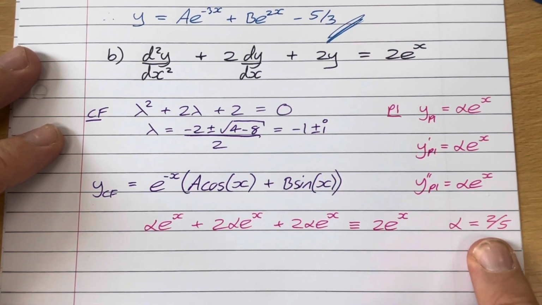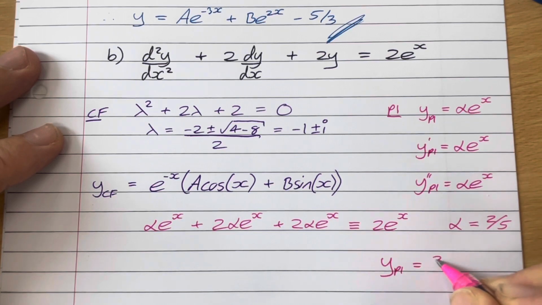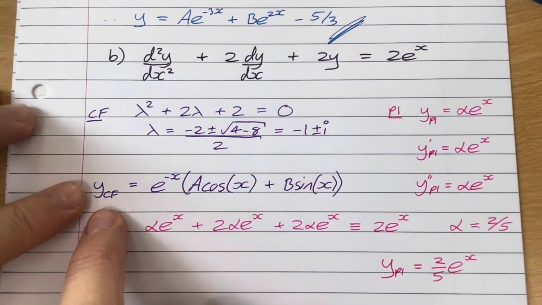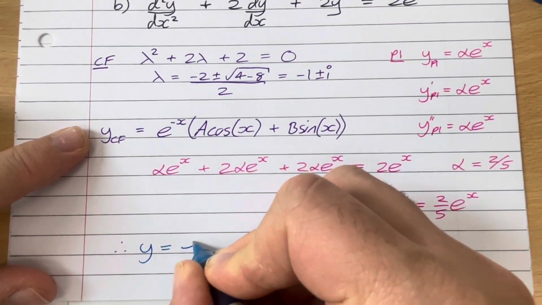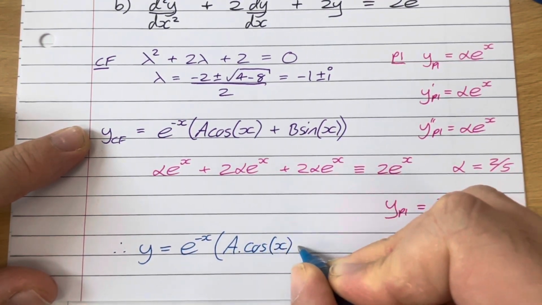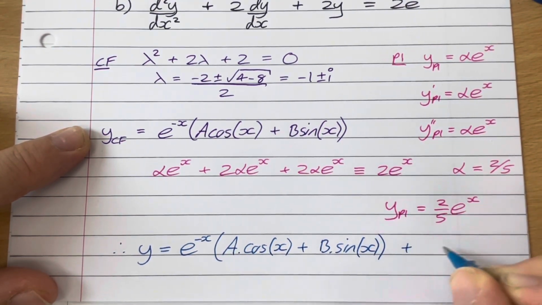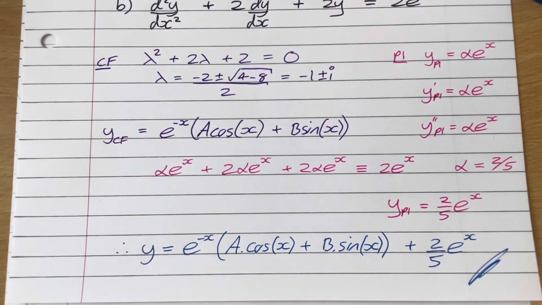Now I've got alpha is 2/5, plug it back into the particular integral up the top, so I get y_PI is therefore equal to 2/5 e to the x. All right, almost there now. The general solution is the sum of the complementary function and the particular integral. So therefore y is going to be e to the minus x into a times the cosine of x plus b times the sine of x, plus 2/5 e to the x. That is the general solution of this differential equation.